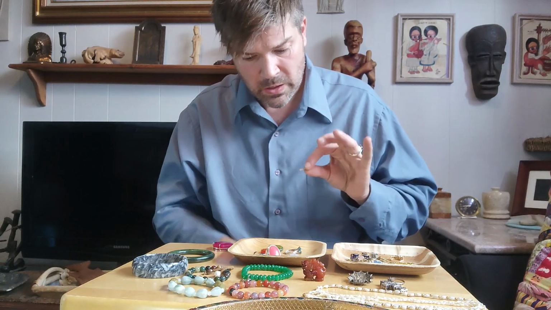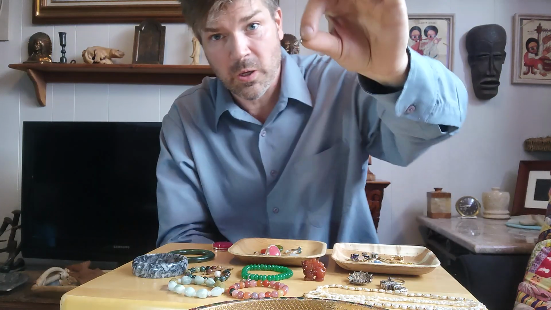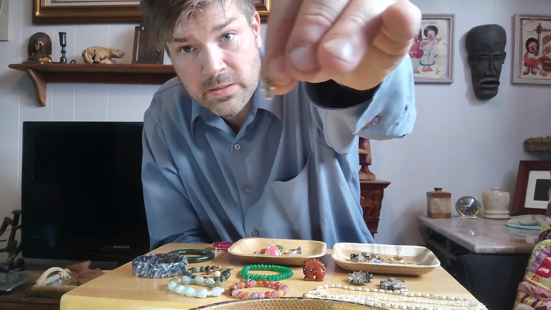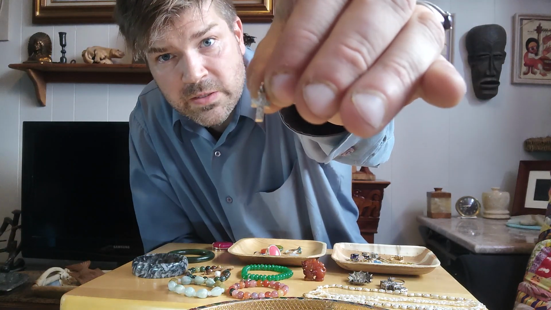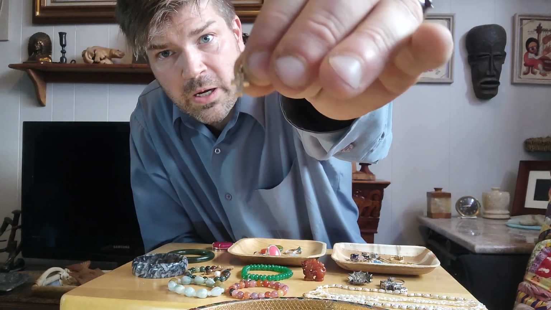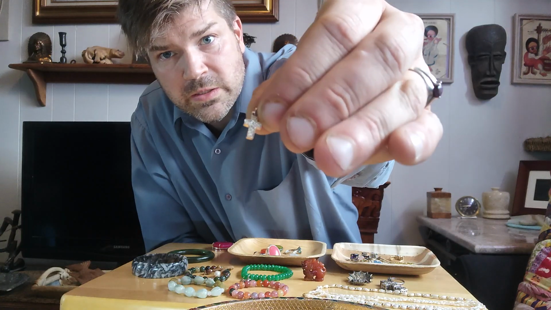You can see things that might be smaller. This is a very small diamond cross, and it was on a bracelet as a charm, and it might have been on a necklace at one time.